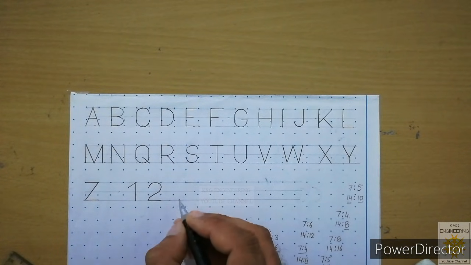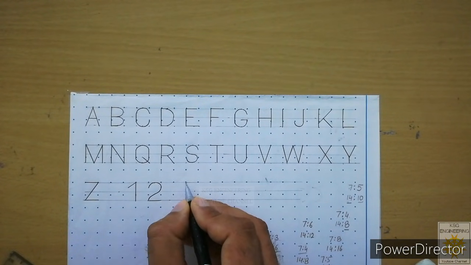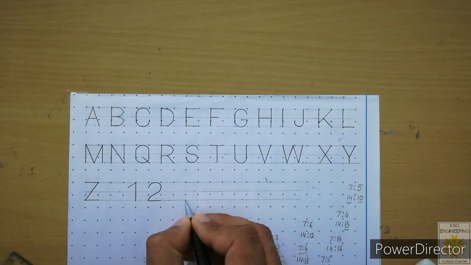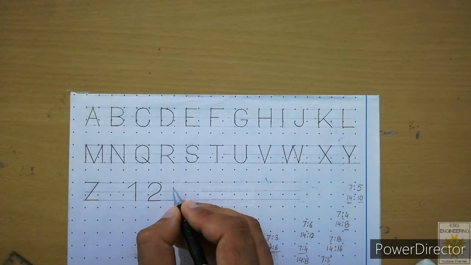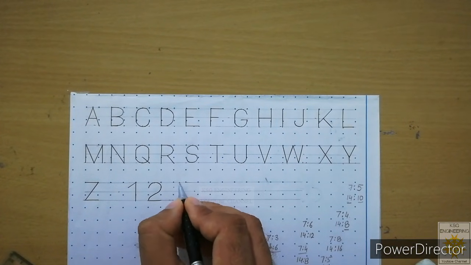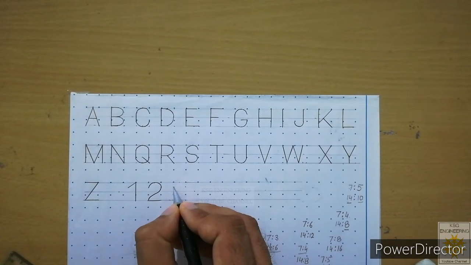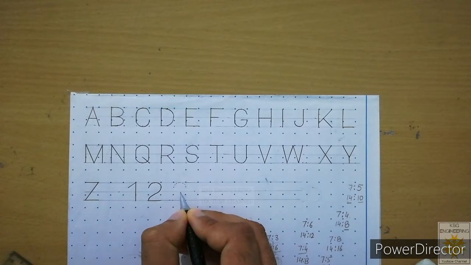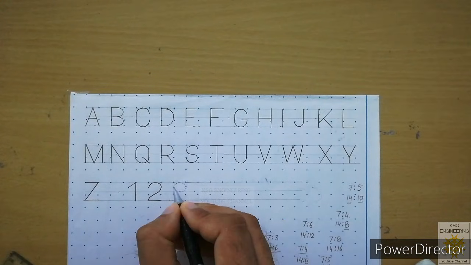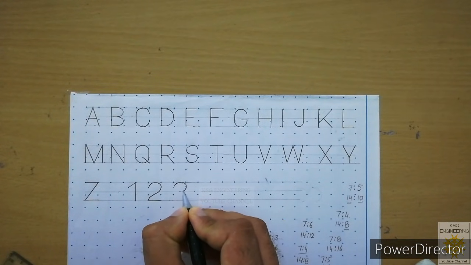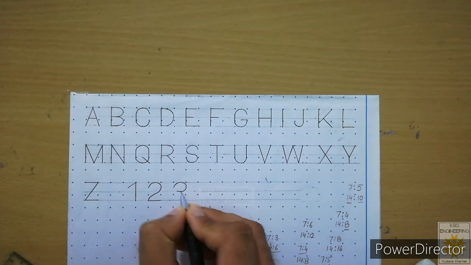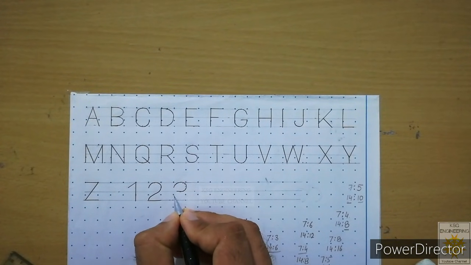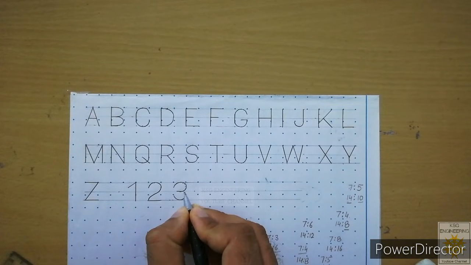Next is numeral 3. So let us choose these 2 points, and below these 2 points mark 2 more points on the guideline. Now mid of upper half, mid of this width, mid of upper half, draw a curve at the top. Then center of the box, join these 2 with curve again. So let me make it thick. After that, from up to this point, draw a straight line, then curve at the bottom like this. So this is 3.